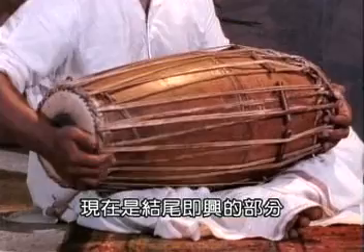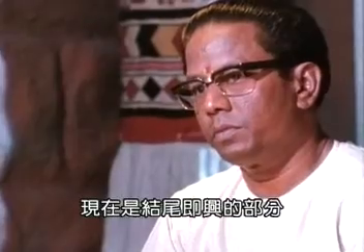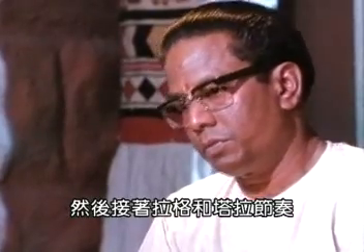Now comes a concluding improvised section that continues the raga and the tala.